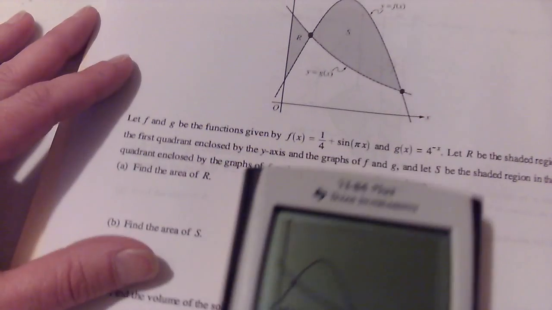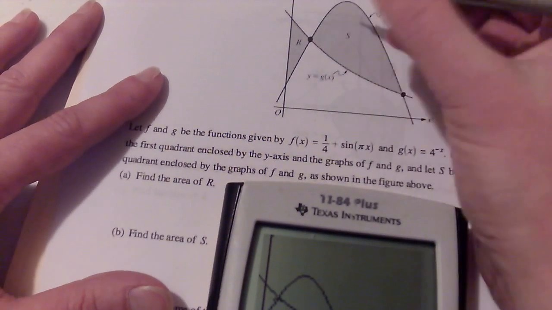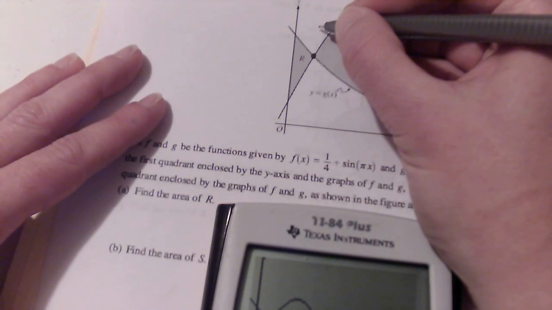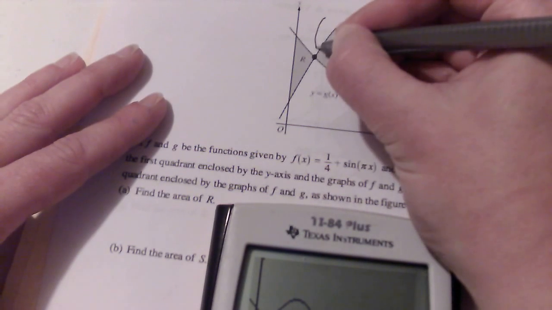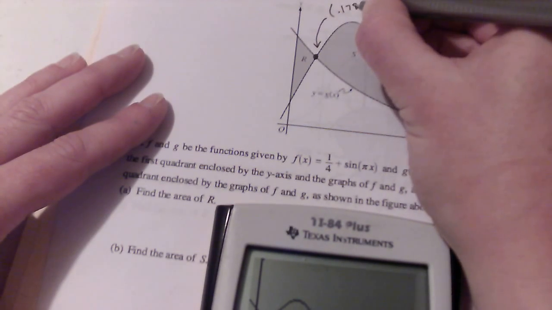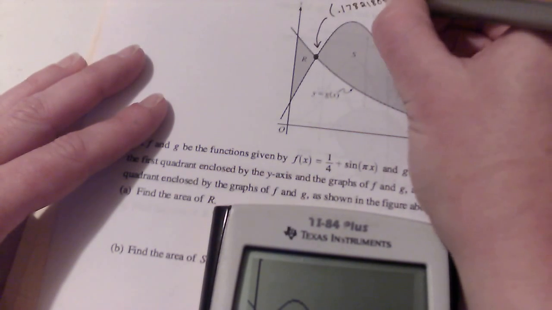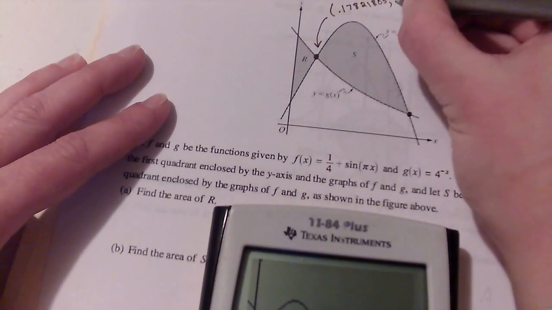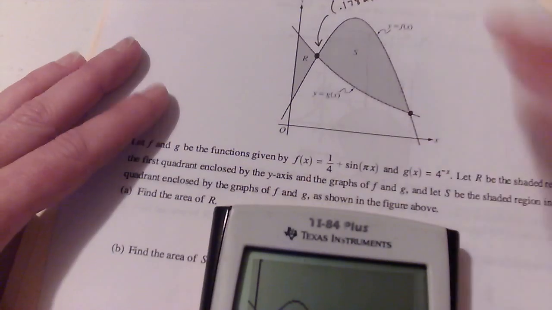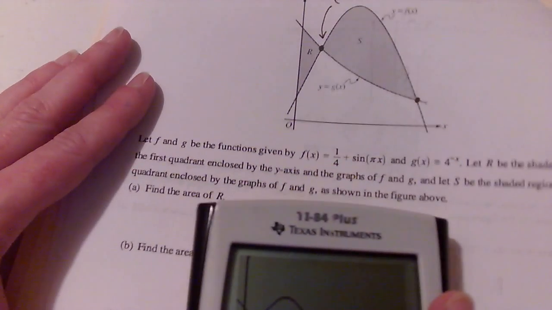So that is intersecting at 0.1782185, comma, 0.781091174.